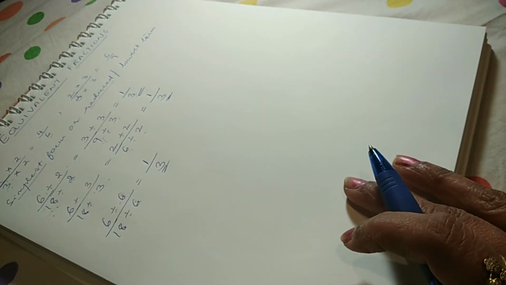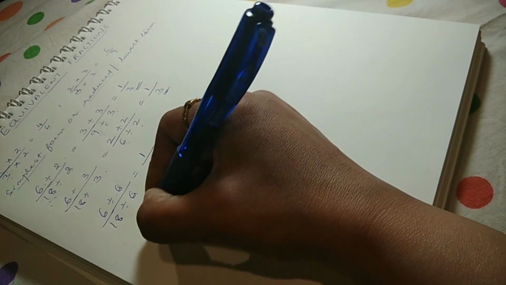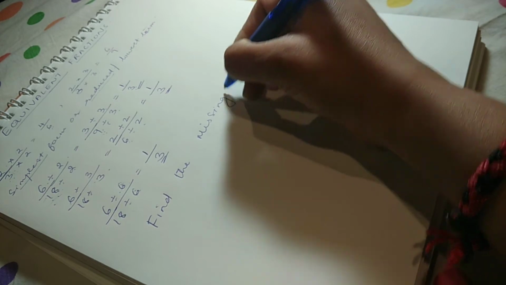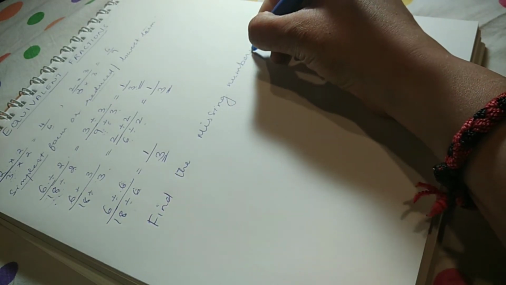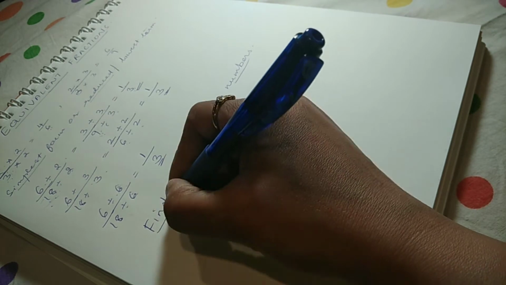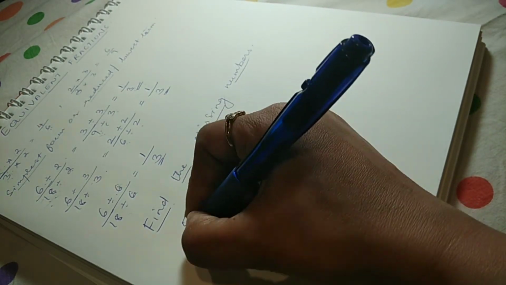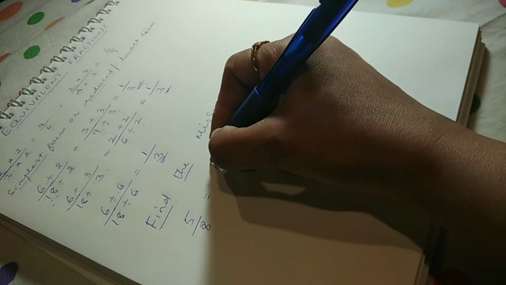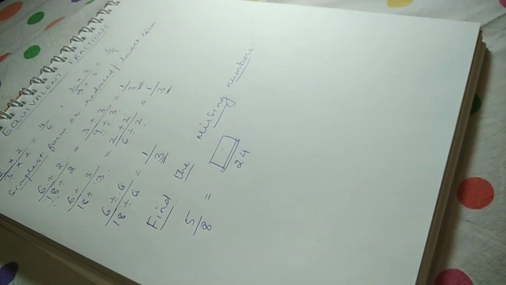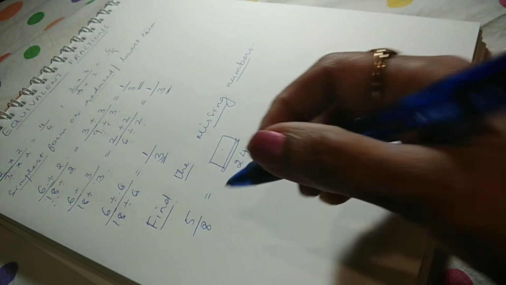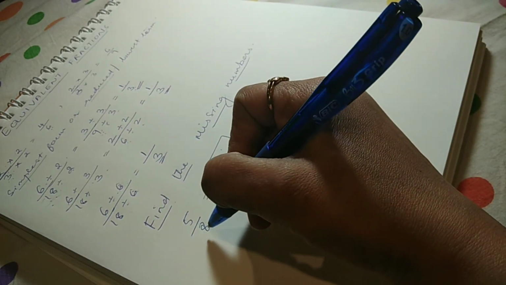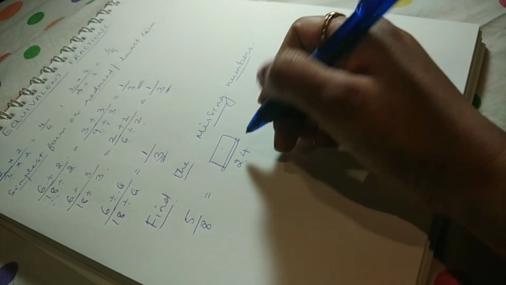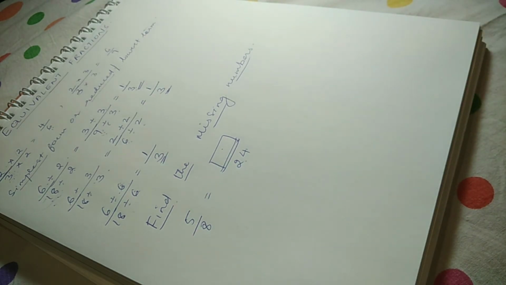Now one more type of question arises, that we have to find the missing numbers. This type of question also comes in the same topic, equivalent fractions. 5 by 8 is there, and here is 24. We have to find this missing number. Okay, now how do we find such a missing number? We can see that 5 by 8 is in the reduced form, and this is 24, which is larger than 8.